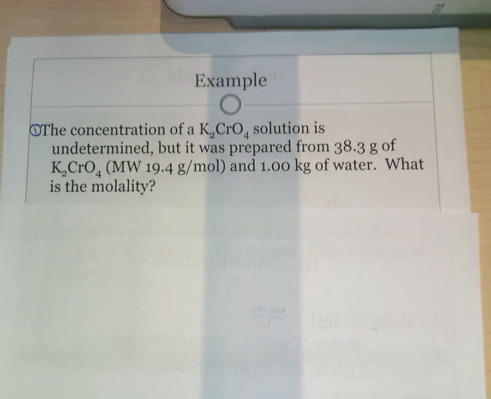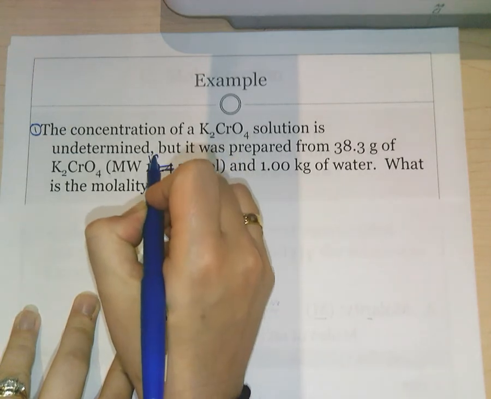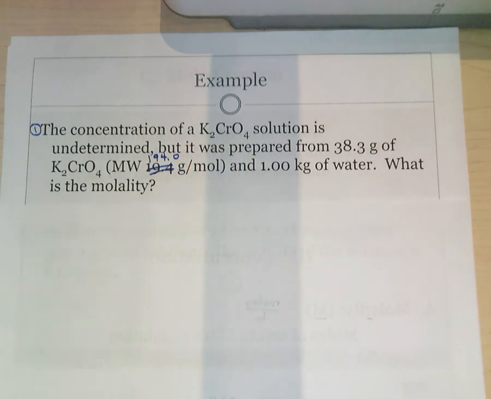So I have a solution of potassium chromate that I found in the lab, and I have no idea exactly what the concentration is. But I know that the person who made it put 38.3 grams of potassium chromate into a kilogram of water.